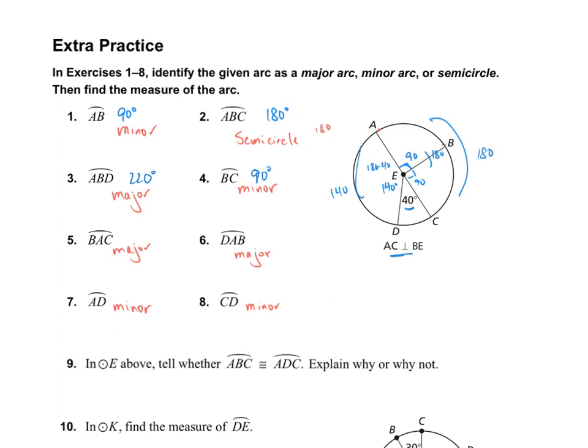And then BAC, okay, be careful how we're doing this one. We've got to go from B to A to C. So we always read this in order, from B, then to A, then to C. So this will be 90, B to A, and then A to C is another 180. So 90 plus 180, that's going to give me 270.